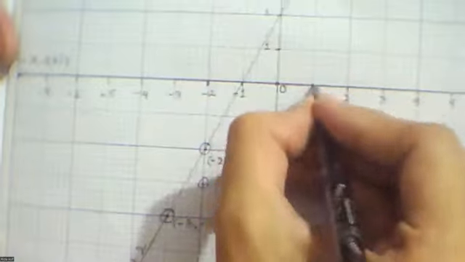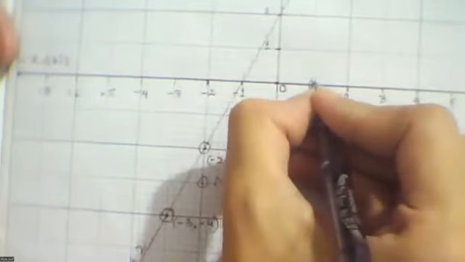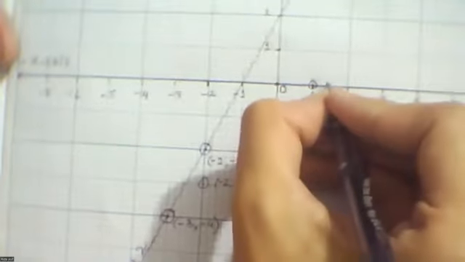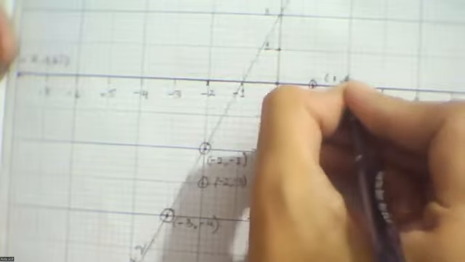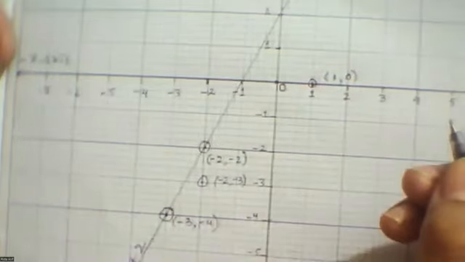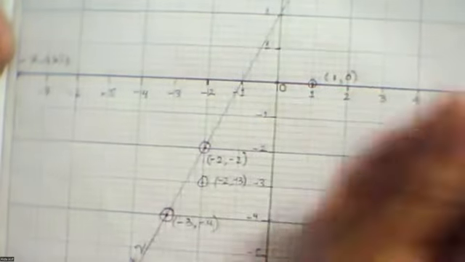So this gives you x 1 and y 0. Make a small circle. We get 1 and 0. Right? Make a small dot and make a small circle. Again, I'm telling you, don't use pen. Okay? You have to use pencil only.